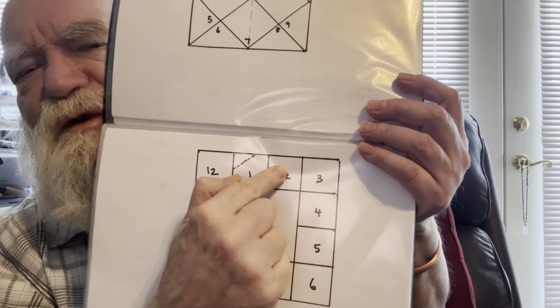So usually when they do this, they don't put in 1. It's understood it's 1. It's the first sign of the zodiac. You leave it blank, and then you just know that this is the first house, second house, third house, like that, and you can see it that way.